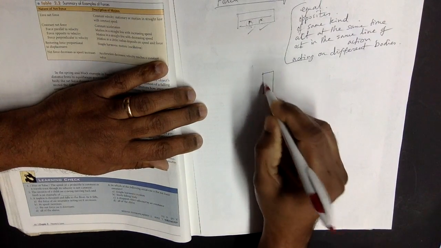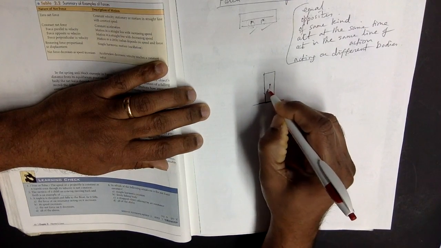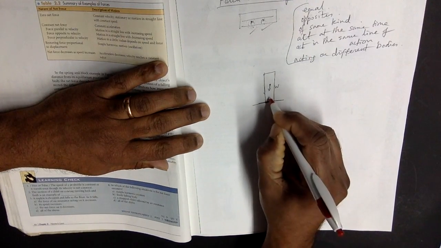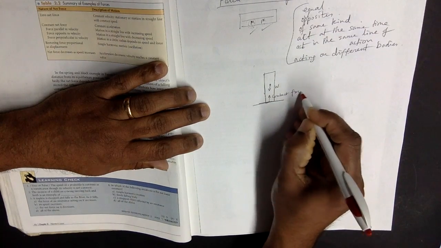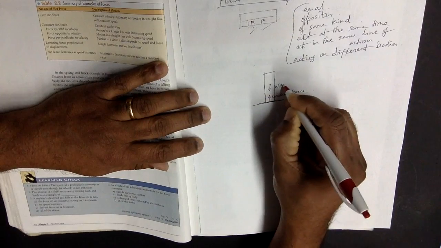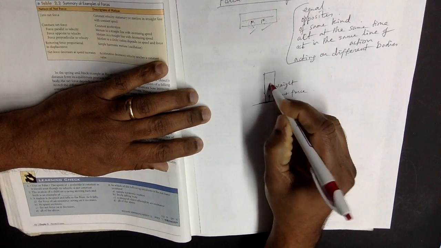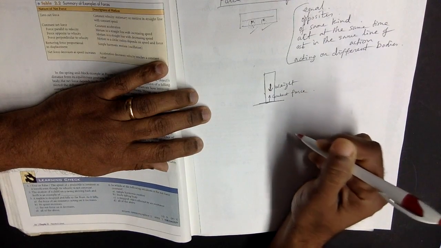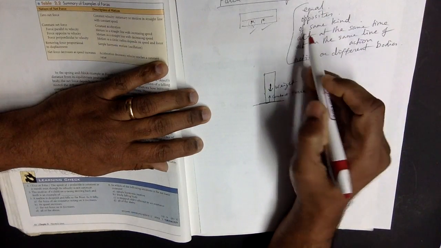The example I said is, here I am standing here. So the weight is acting downward, and this is a contact force upward. Now my question was, where is a pair for this? Now we know that we have to go through the checklist. So let's go through the checklist.